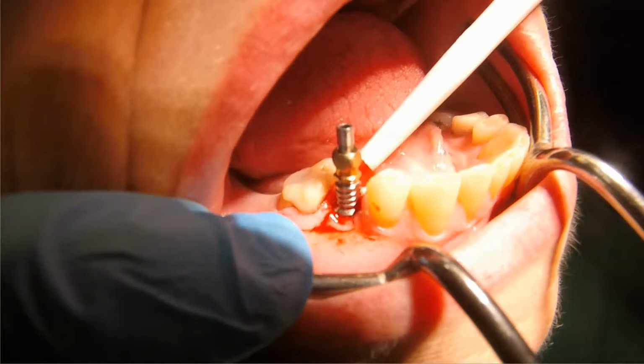So now we take a radiograph of that impression coping in place, and what you basically want to see here is you don't want to see a line. So you can see that this is seated down nicely on that implant face. So we'll go to the next video, which is going to show us how to take this open tray impression.